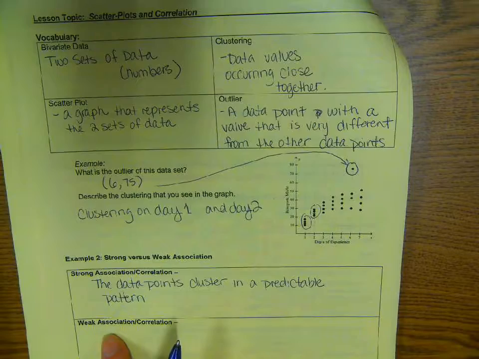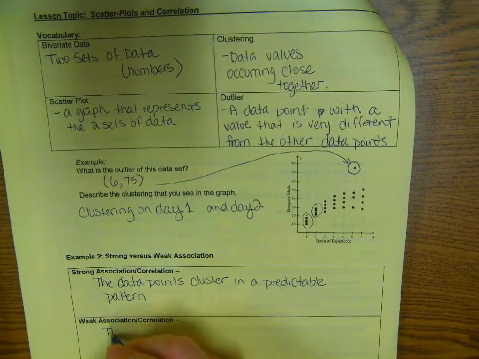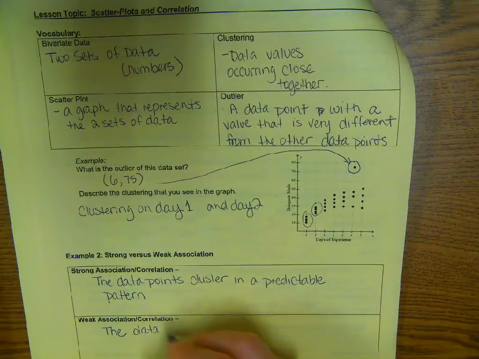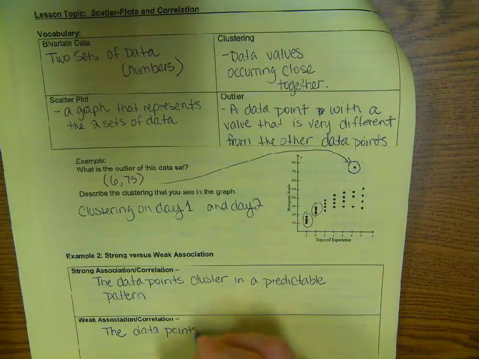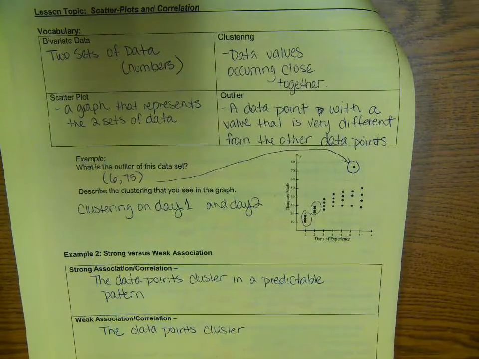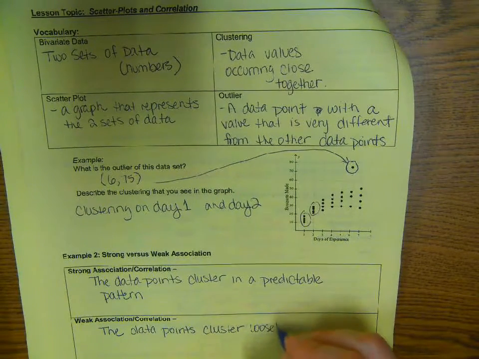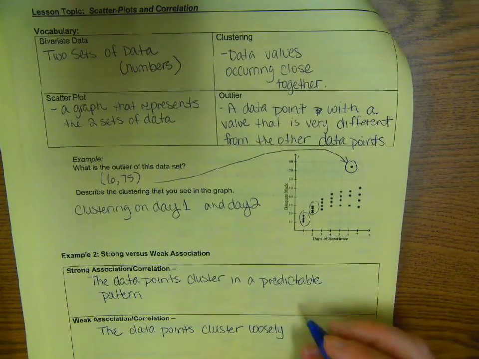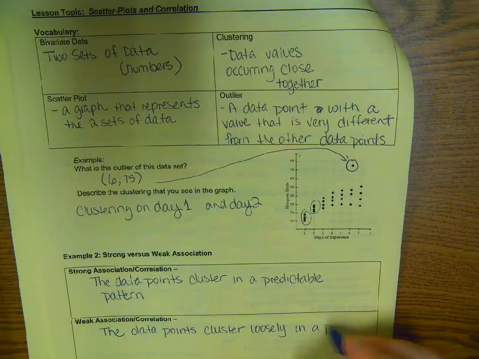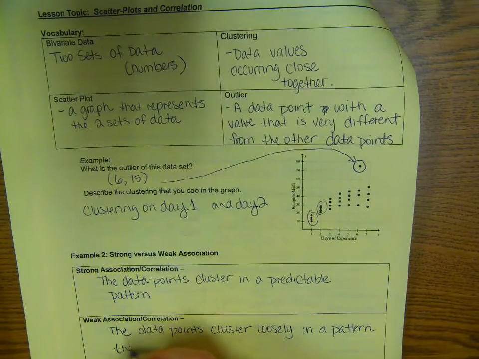Weak association or correlation means that there's still some relationship, but the data points cluster a little bit more loosely. So the data points cluster, they're not as tight together. Loosely in a pattern that is less predictable.